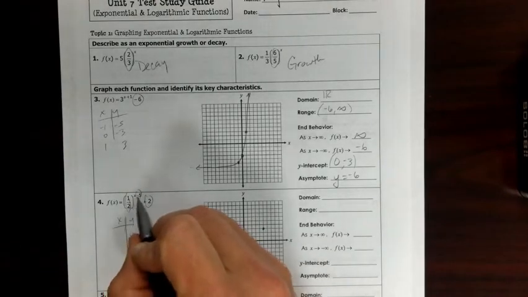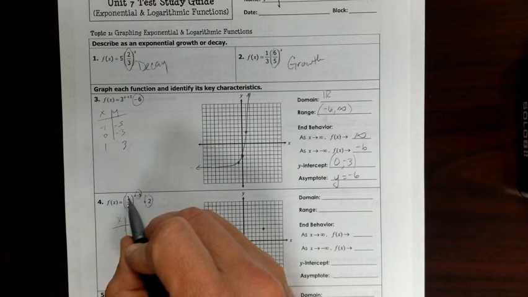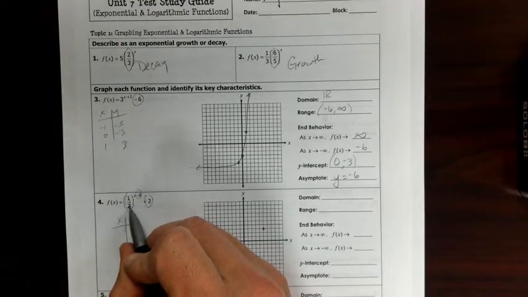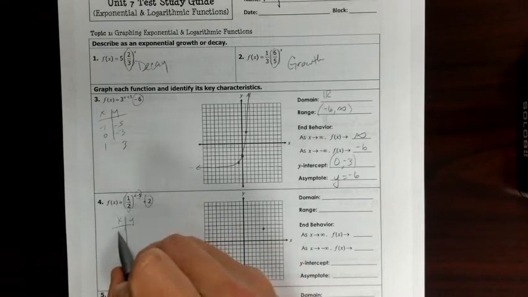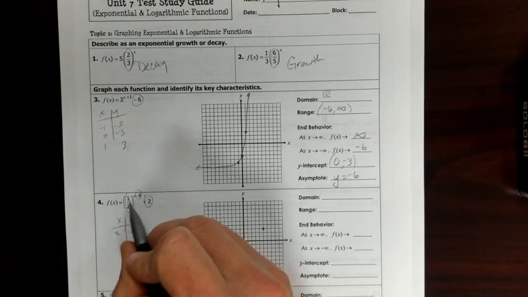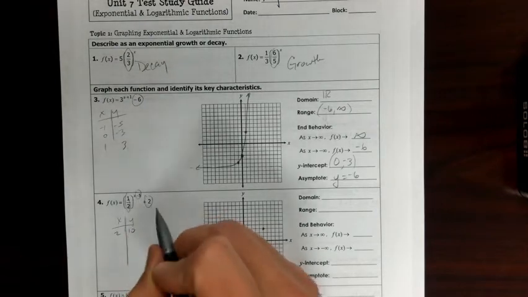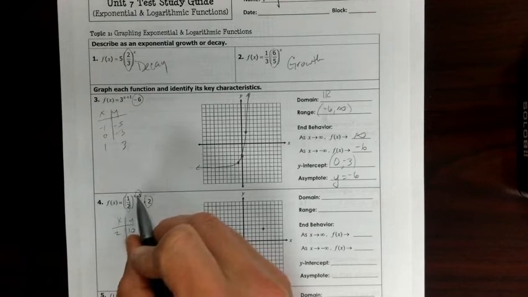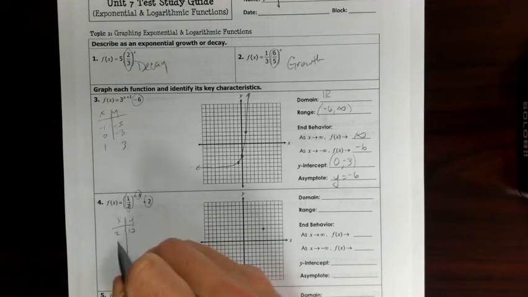If we plug in 2 here, I've got 2 minus 5, it's -3. So 1/2 to the -3. We're going to flip that. It's going to be 2 to the 3rd, which is 8, plus 2, which is 10. So we plugged in 2, we got 10. If we plug in 3, excuse me, 3 minus 5, which is -2. So it's going to give me 4 plus 2, which is 6.